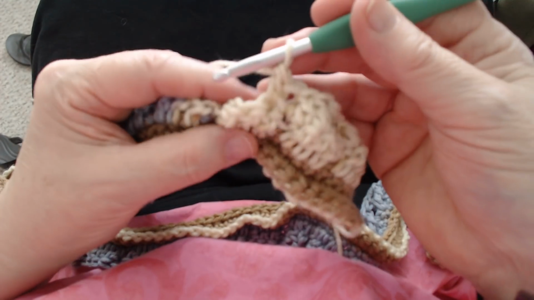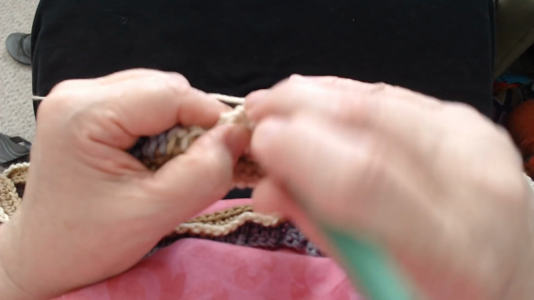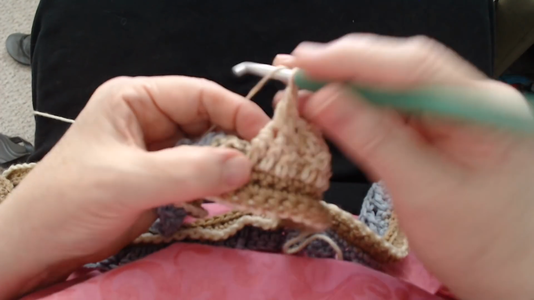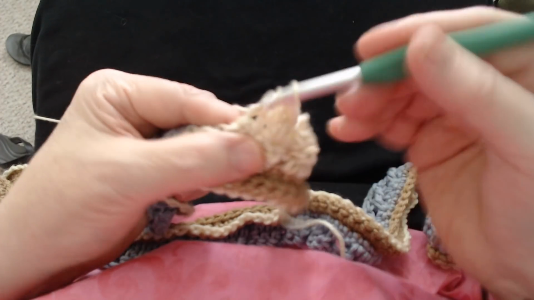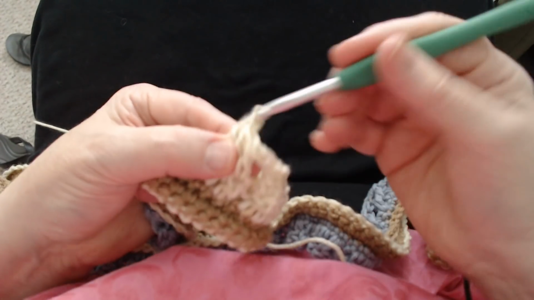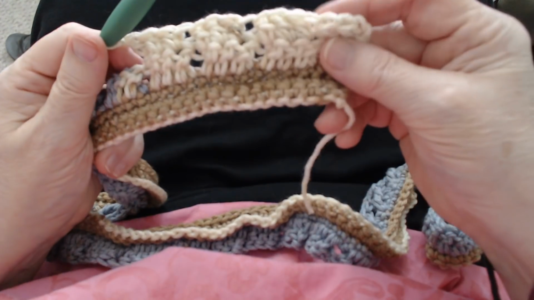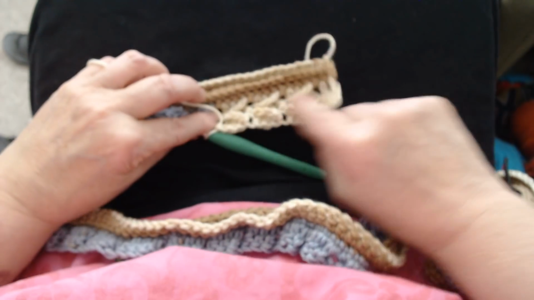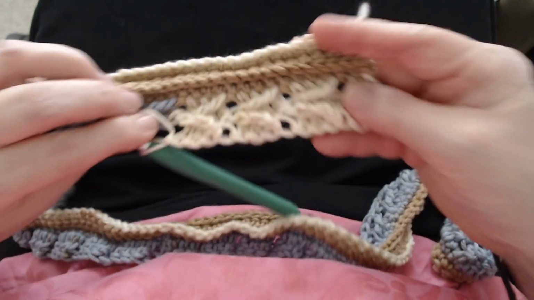Double crochet, double crochet in the second stitch in front of the triple, and then the third stitch in front of the triple. Okay, so now we've got 3 tracks. See?